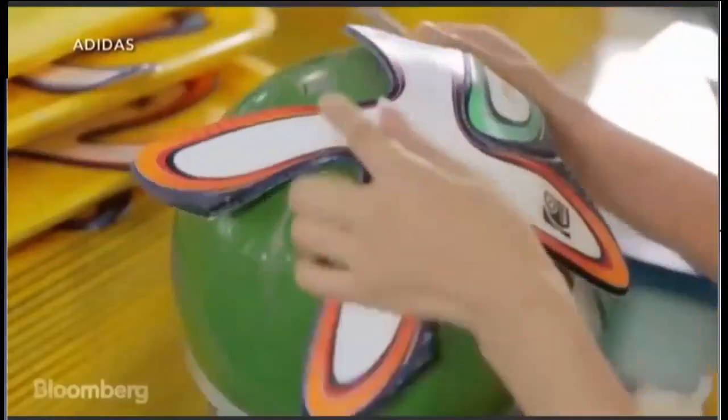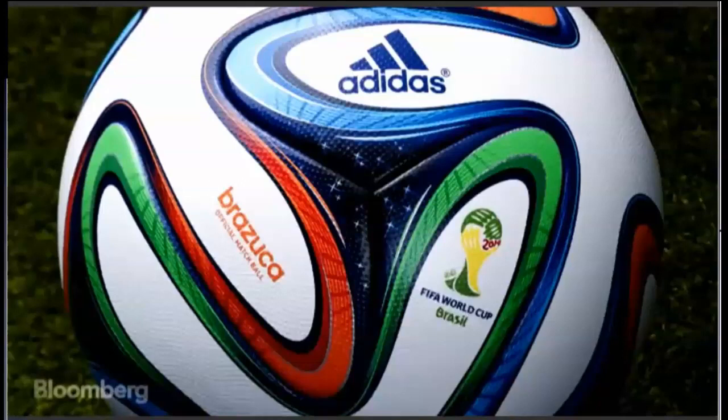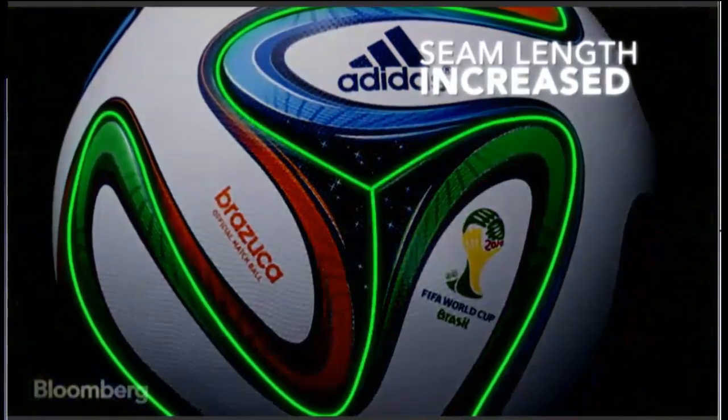Knuckling is when the ball flies erratically through the air, or it may change directions as it's flying through the air. What's been done to the ball is that by using these panels with fingers on it, the seam length has been increased compared to the ball in 2010.